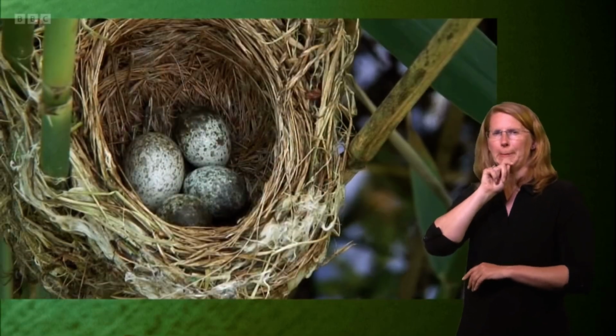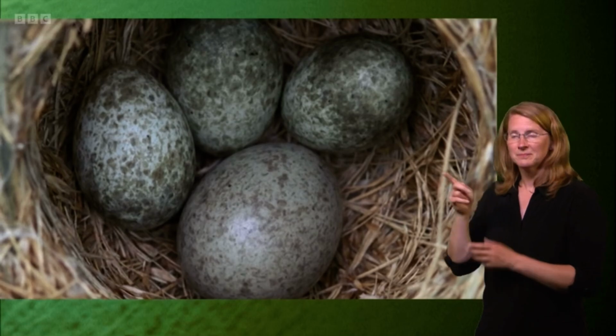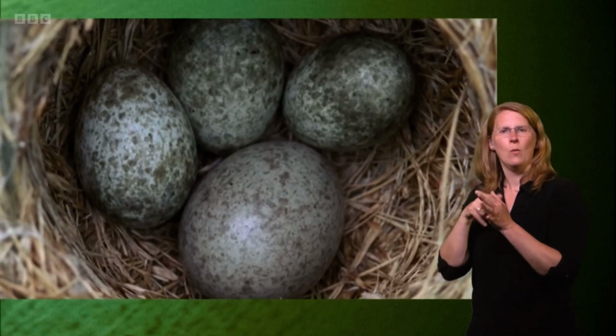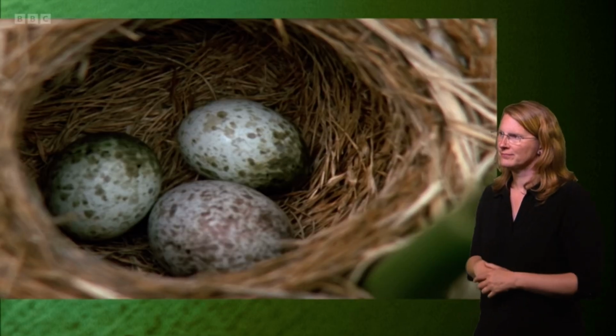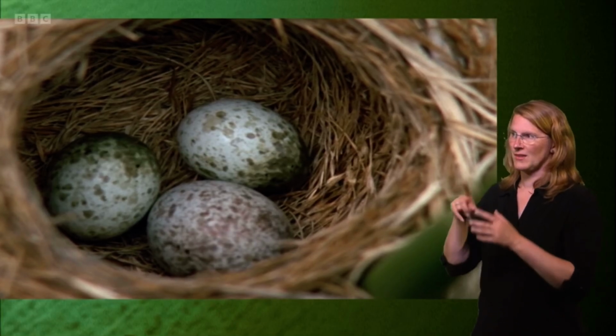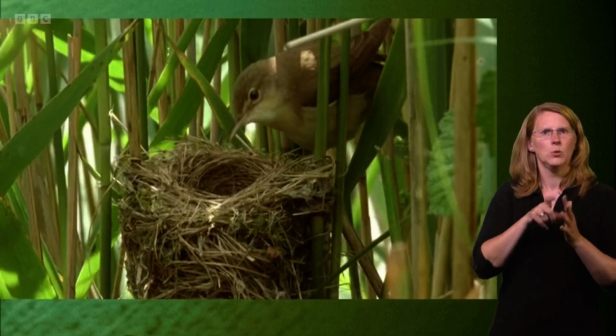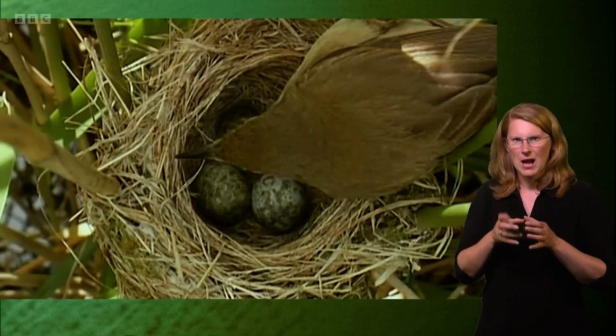So this is a nest of a reed warbler, and those look exactly the same, don't they? But the bigger one is the cuckoo's egg, but it's similar enough to the eggs of the, hang on, what is it? It's the reed warbler. It looks similar enough for the reed warbler parent to totally accept it. A little bit of difference, but similar enough.